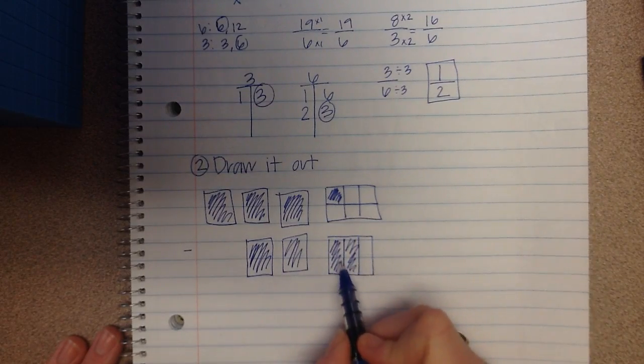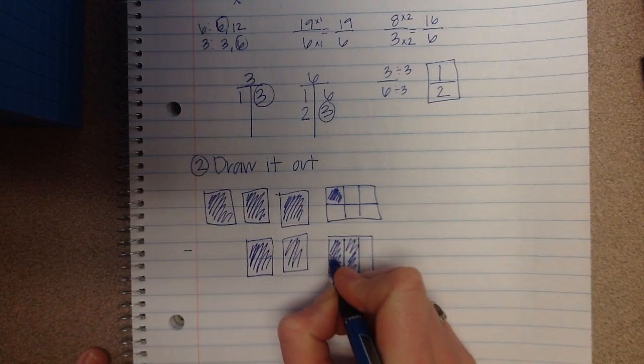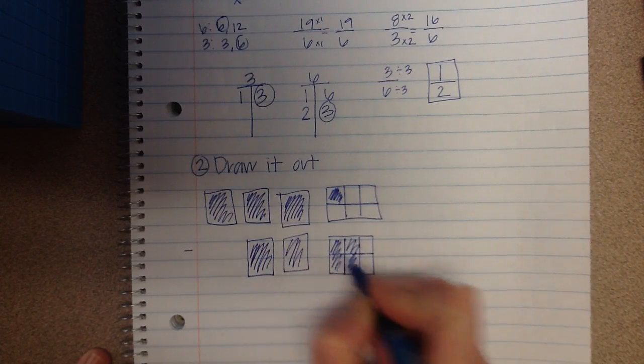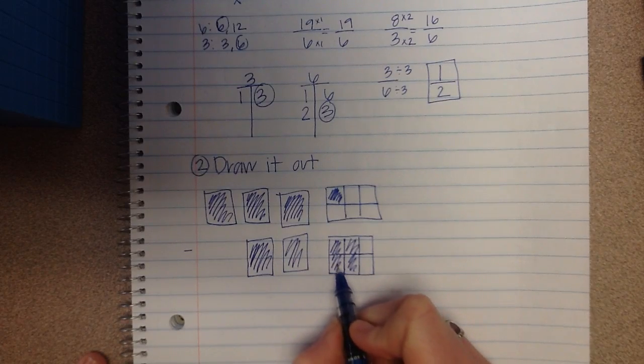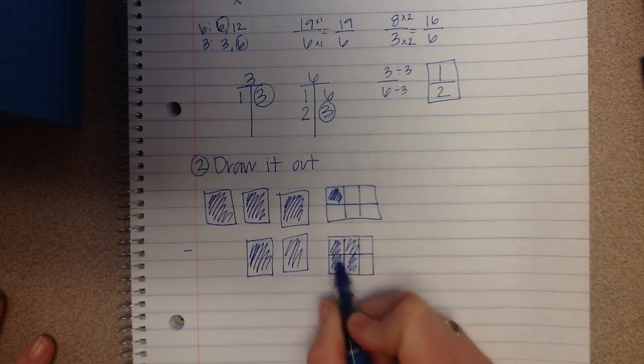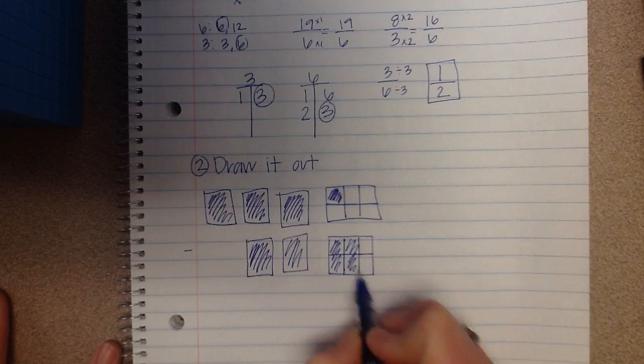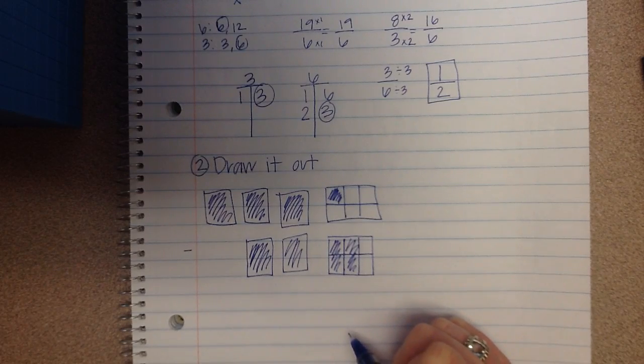And I know that if 3 times 2 equals 6, so if I split this in half, now I have 6, I have 6 right here versus thirds. So now I have 1, 2, 3, 4. I have 4 sixths.